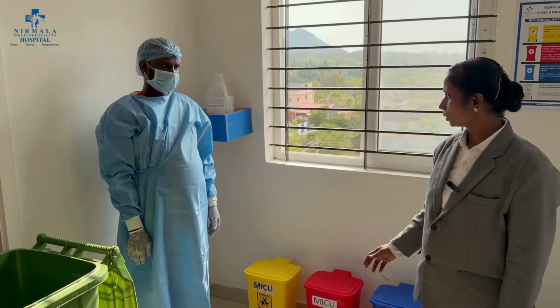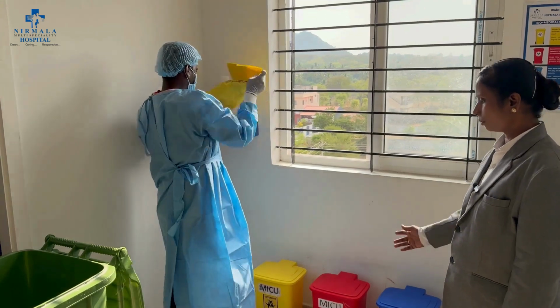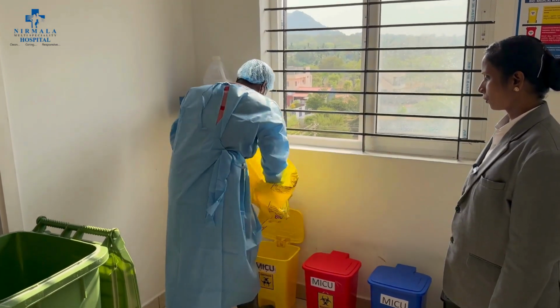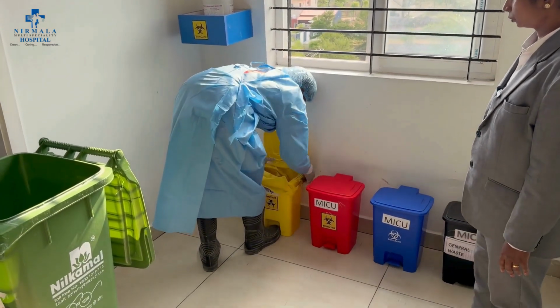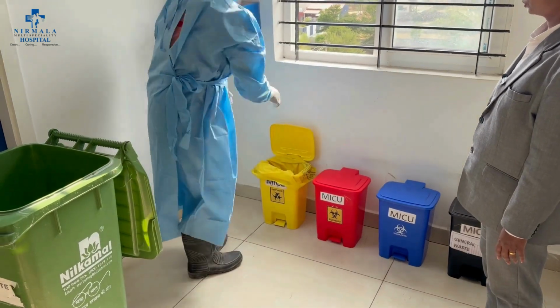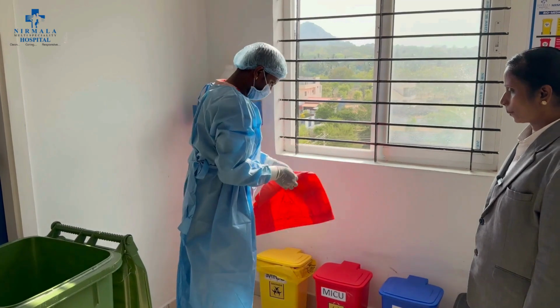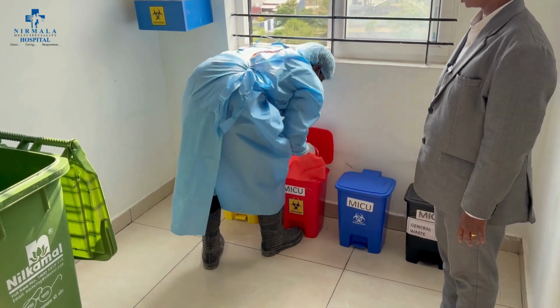Now the person is going to put a new cover after taking the soiled waste. He is going to put new covers in the bins. Placing a new cover in the yellow bin. Placing a red cover in the red bin.